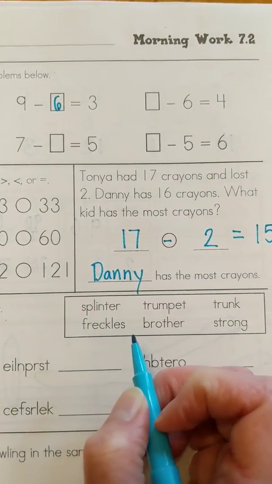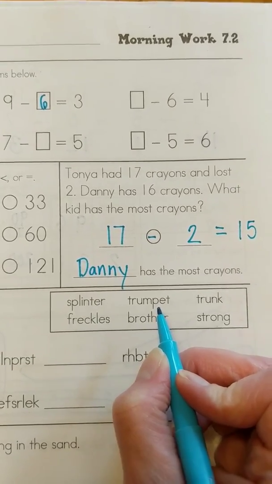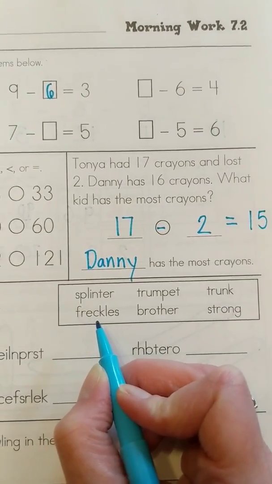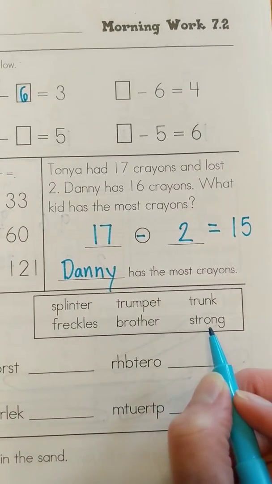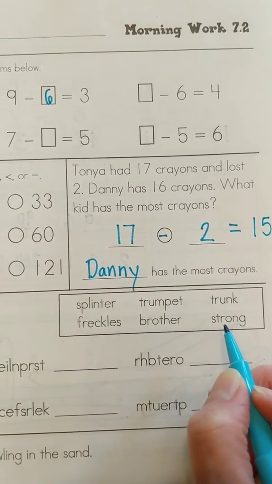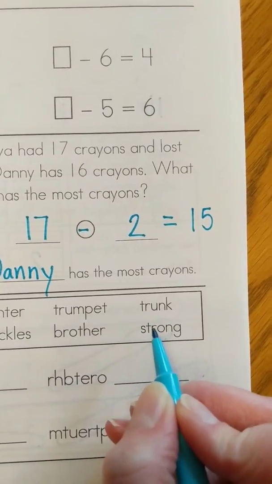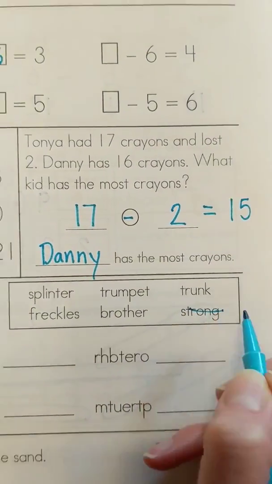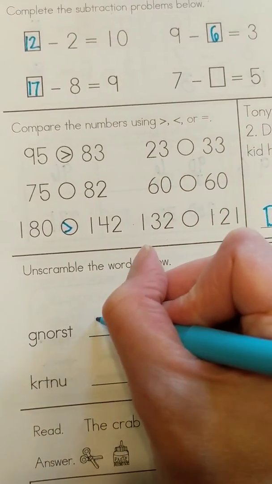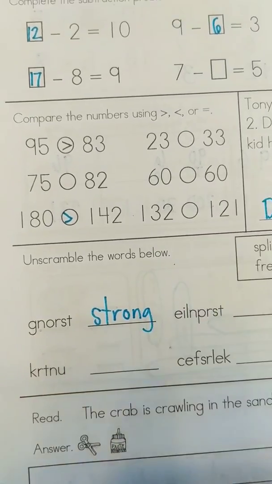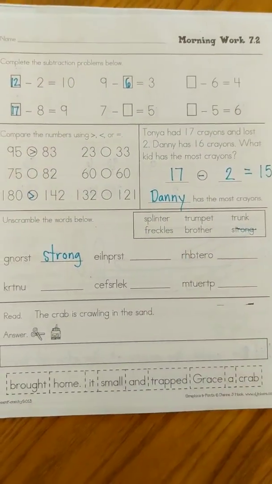No, I didn't see a P. Oh, I didn't see a P there. I didn't see a K. Definitely no F. No B. Wait, I had an S. I had a T-R-O-N-G. It's got to be strong. So I'm going to cross it off up there, and I will write strong down here. So you go ahead and give the rest of those a try.